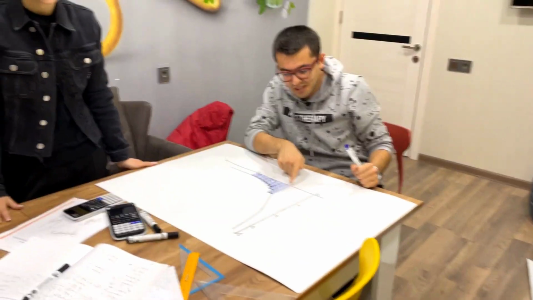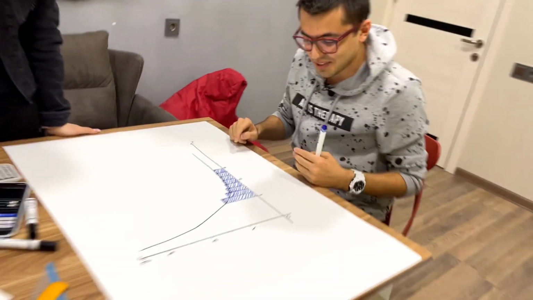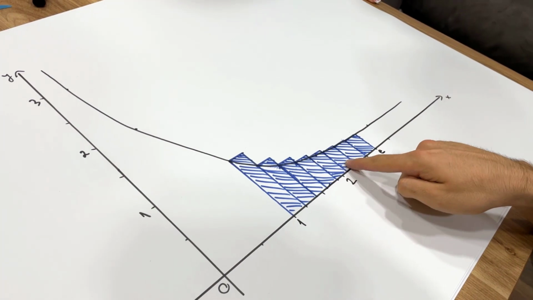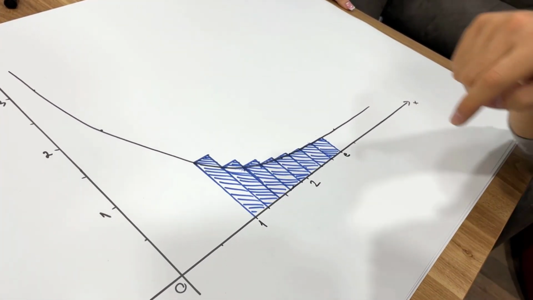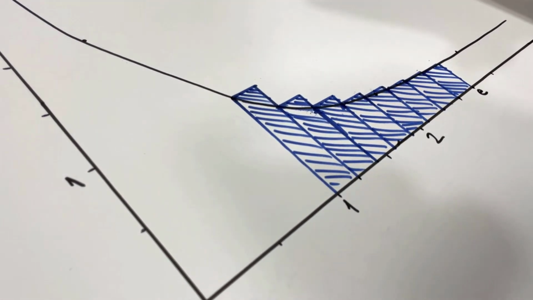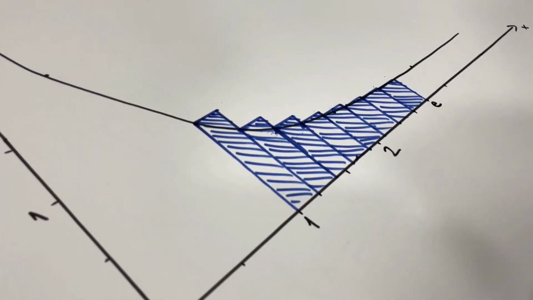Now we have 8 rectangles. Come a little bit closer. So we have 8 rectangles: 1, 2, 3, 4, 5, 6, 7, 8. And as you can see now, the parts that overestimate the area are less than they were before, right?